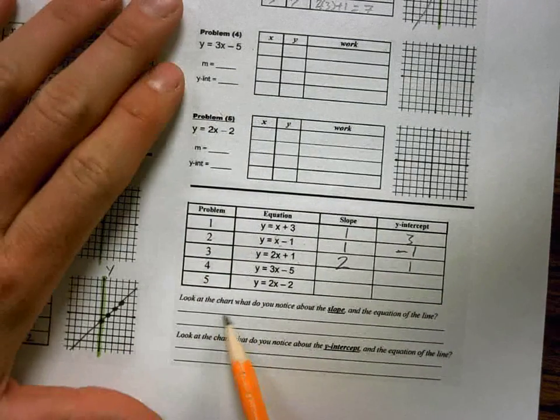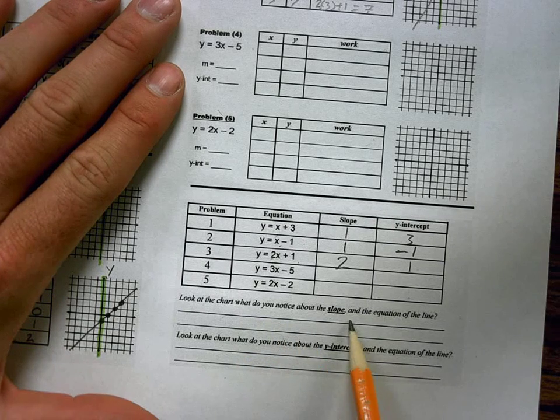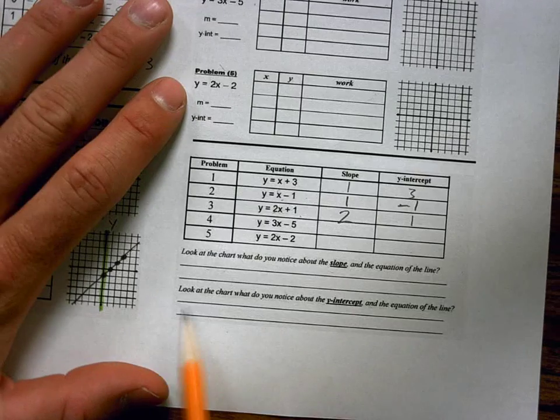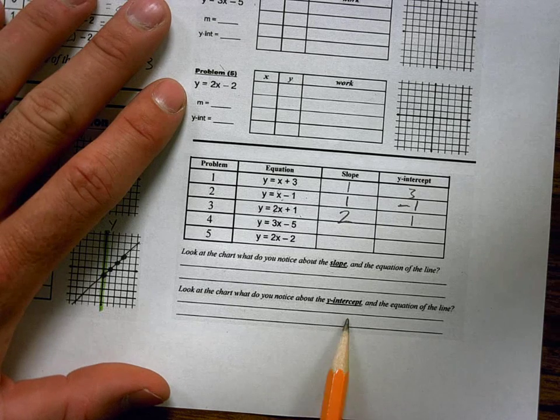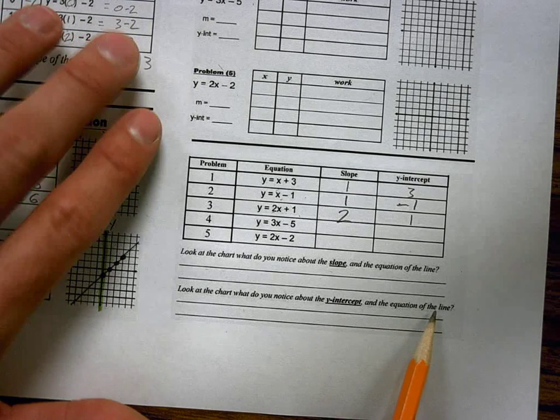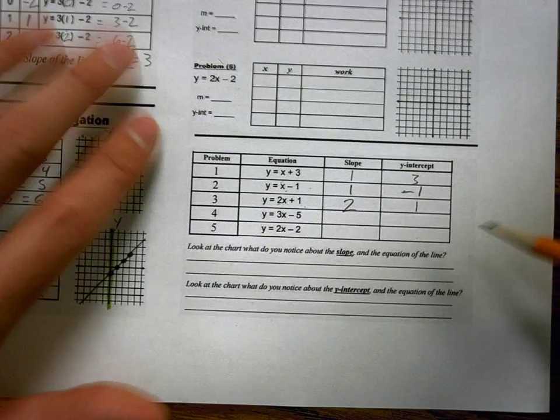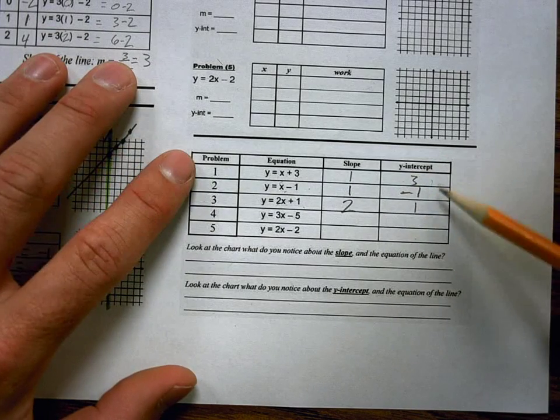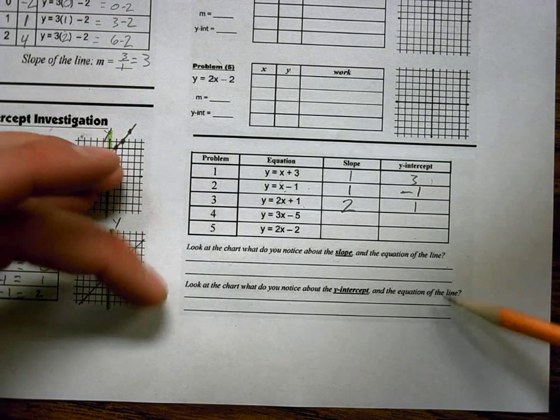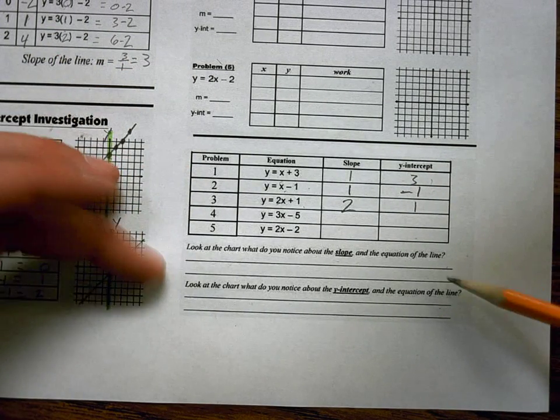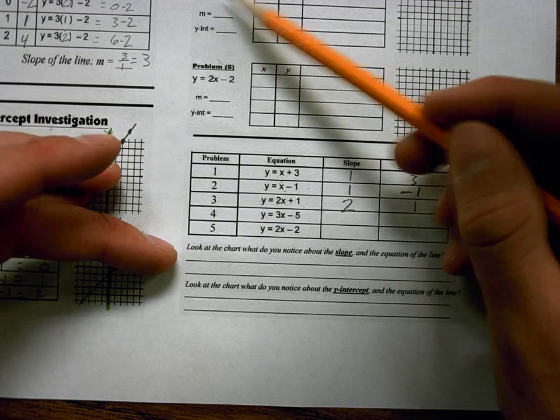So look at the chart. What do you notice about the slope and the equation of the line? Look at the chart. What do you notice about the y-intercept and the equation of the line? So using the 3 problems that we've just done, I want you to fill in these to how you see the equation and the slope.